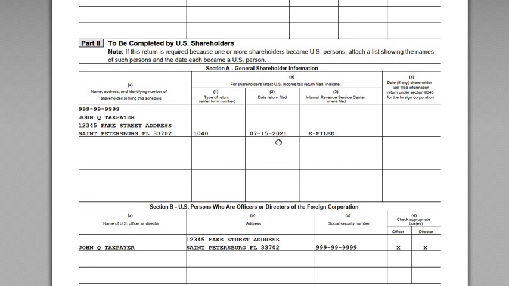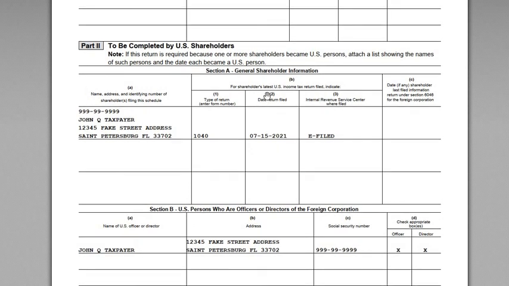Now the date return filed, what they're asking here is, what was the latest U.S. tax return that was filed? This is a 2021 Form 5471. So the last tax return that John would have filed, because remember, he can't file yet because he's doing the tax returns right now, but the last return he would have filed would have been his 2020 Form 1040.